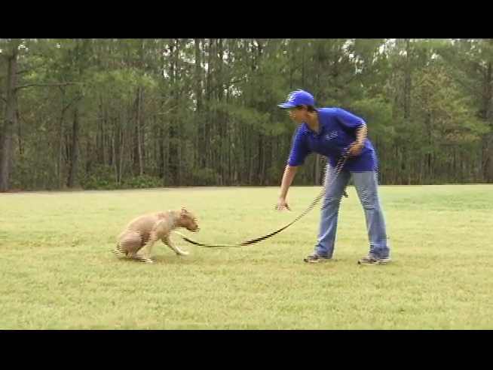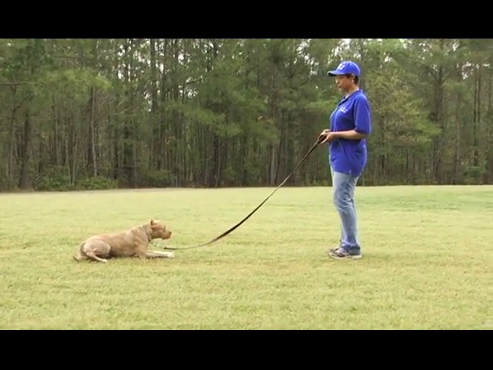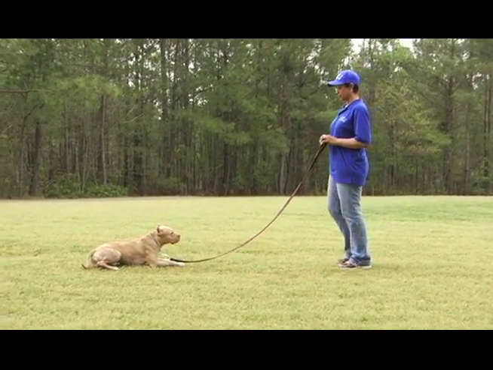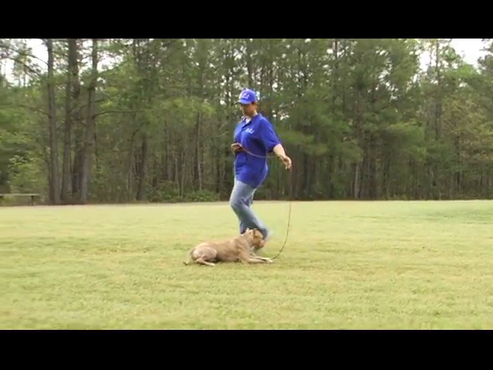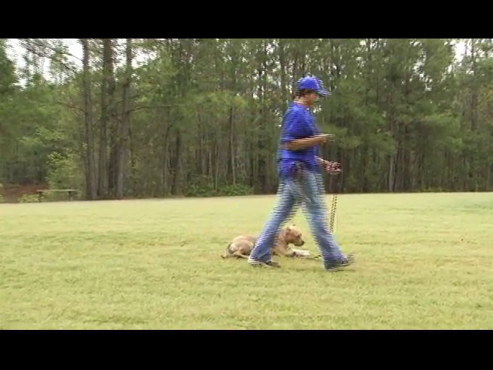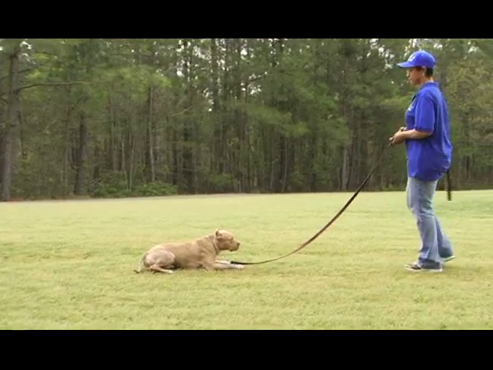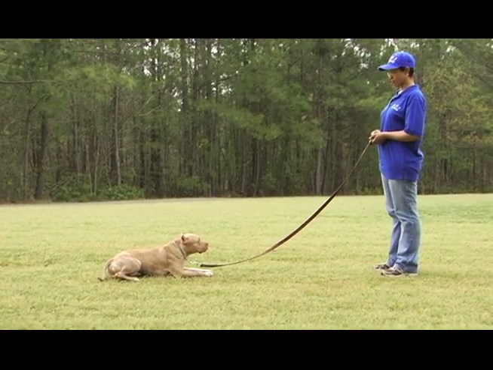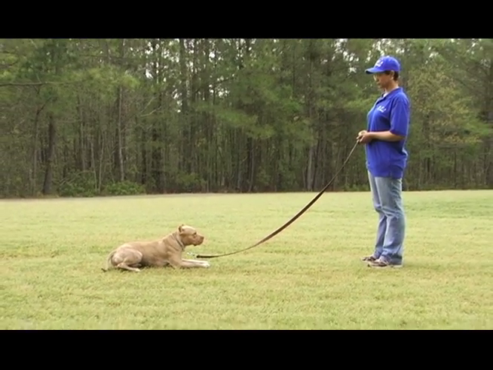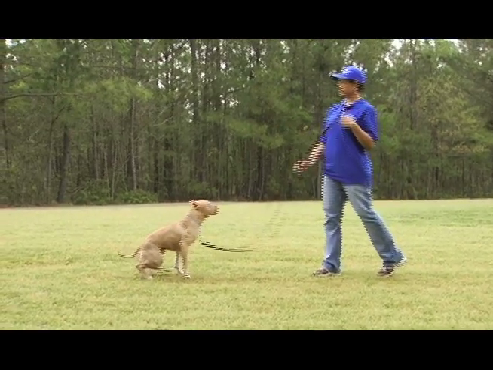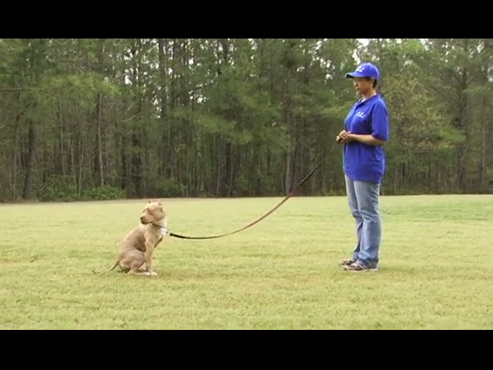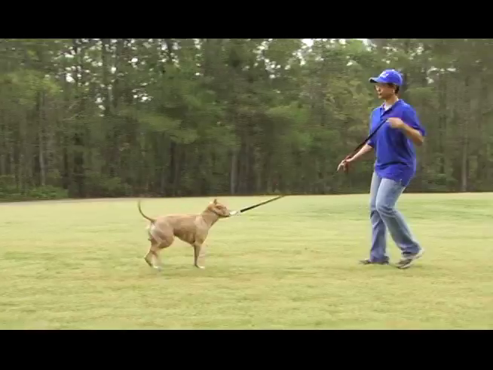Down. Down, stay, walk around, come back out. Stay. Again, this is the very beginning stages of what we do as far as our obedience and protection is concerned. This is how we start our very young dogs out. Go ahead and make them sit. Sit. Good boy. And recall. Come.